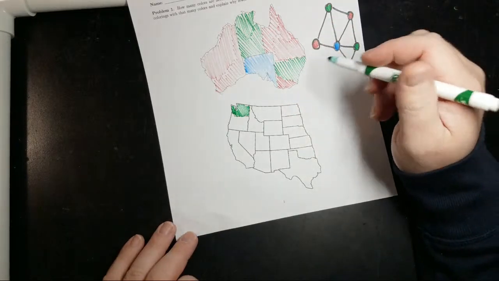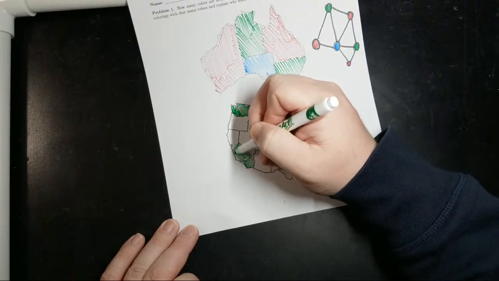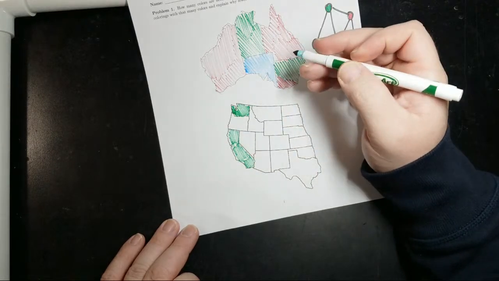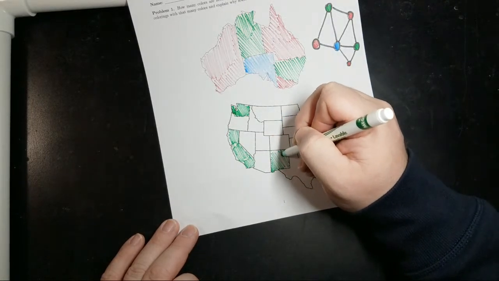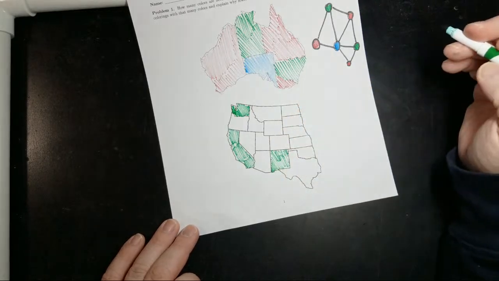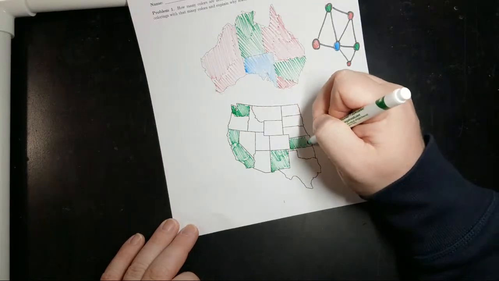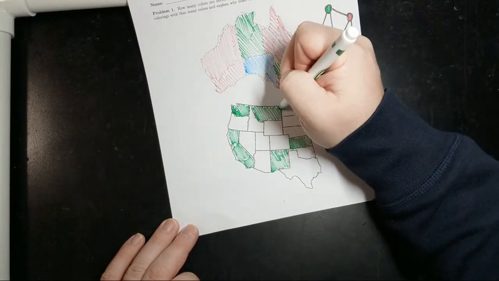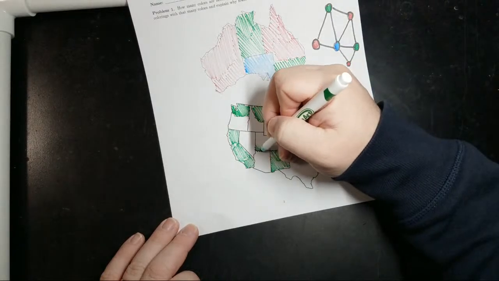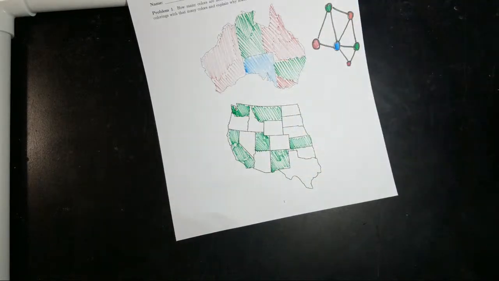I'll do them one at a time. You got Olympia, Washington. You got Sacramento, California. You got Santa Fe, New Mexico. I'm just doing the green ones right now. Where am I? Kansas. Topeka, Kansas. Helena, Montana. Just looking at my greens. Salt Lake City, Utah. And I think that's all my greens. 1, 2, 3, 4, 5, 6.